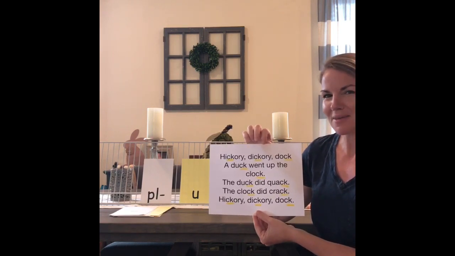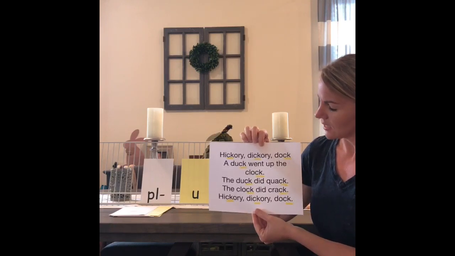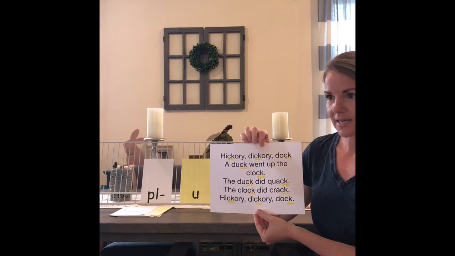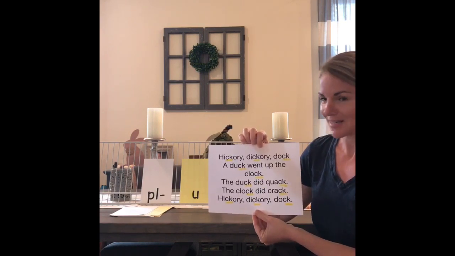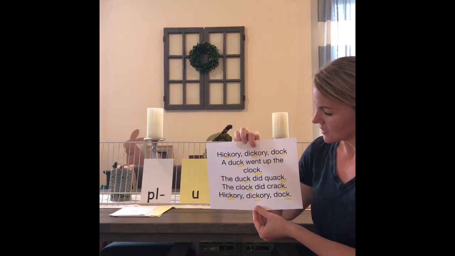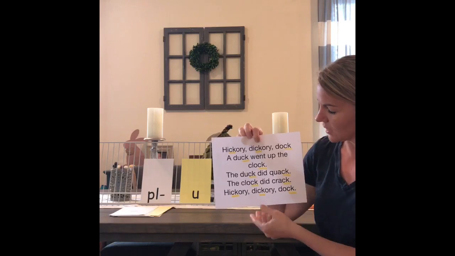Can you hear the rhyming words in that poem? So, dock and clock, quack and crack. Good. You hear all those other k sounds, like duck and clock and hickory. You can hear that k, k, hickory.